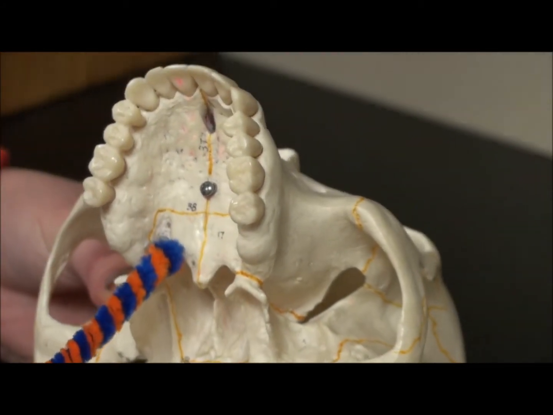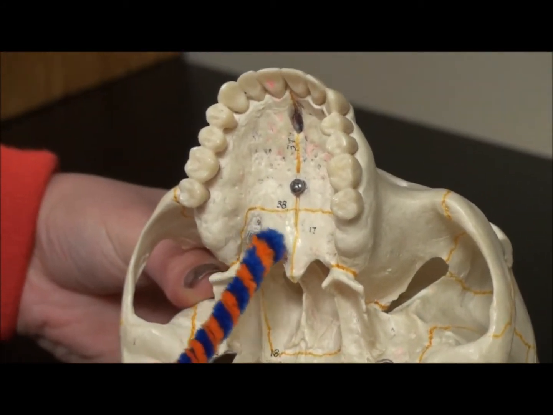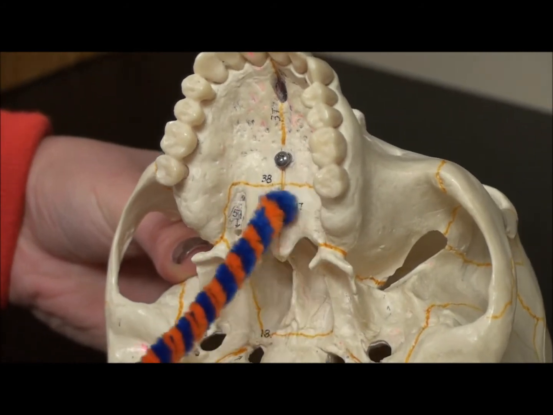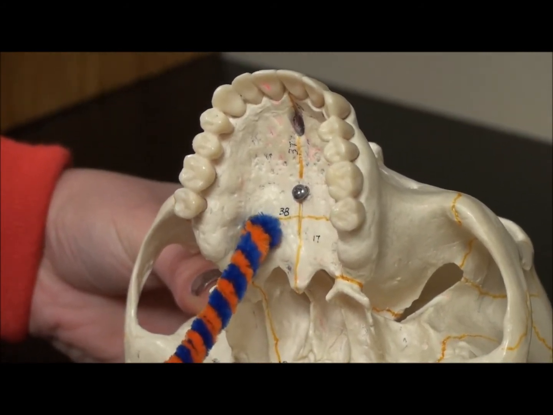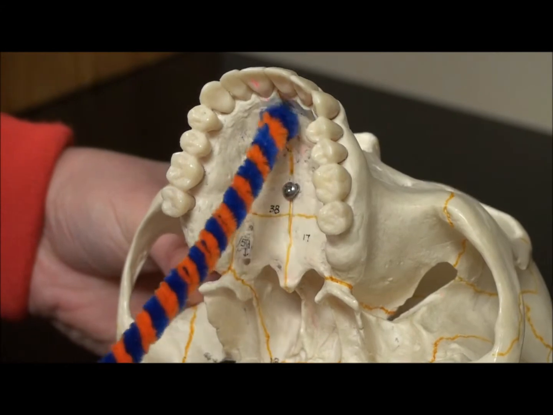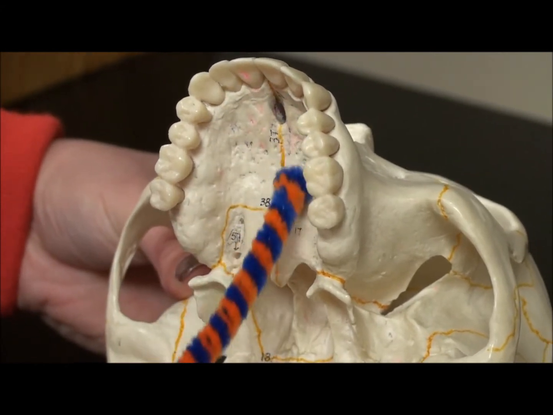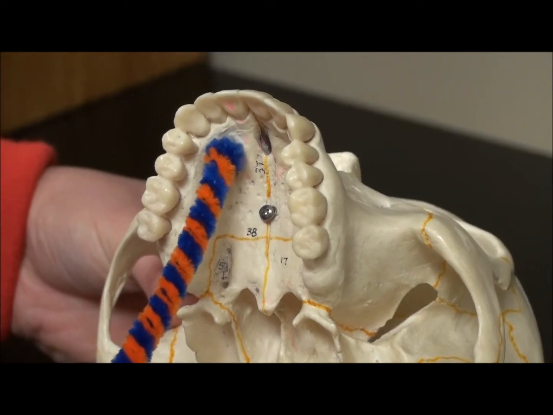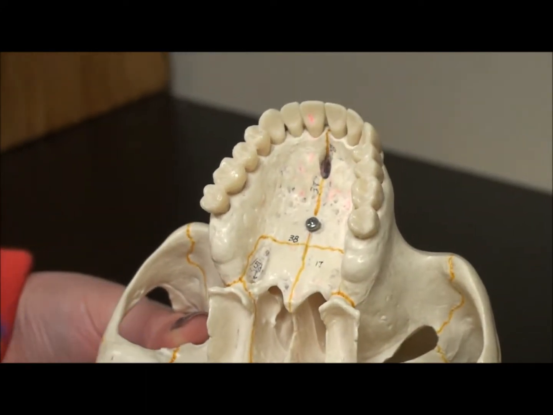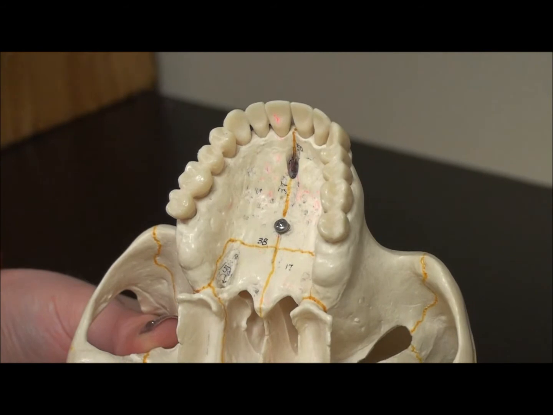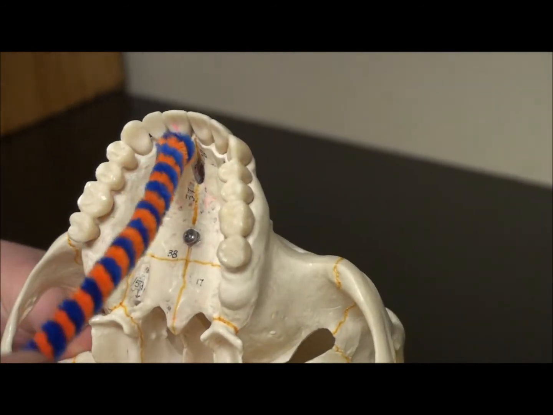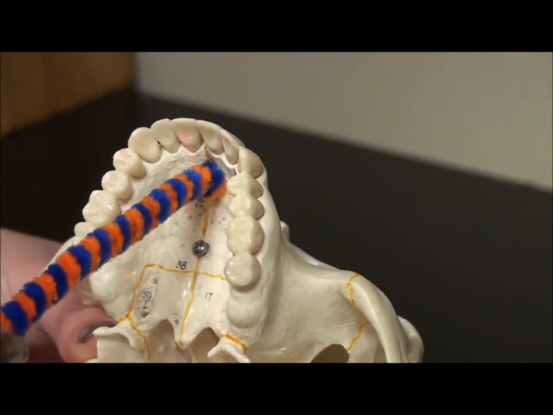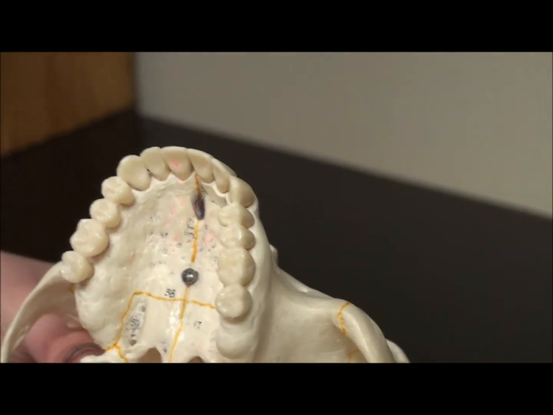This area is part of your palatine bone. And then you have the maxilla here. And this hole here is the incisive fossa.